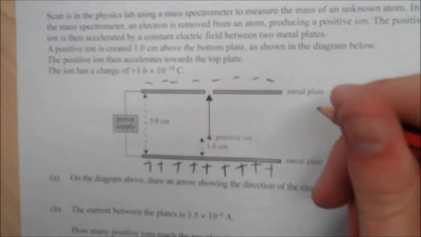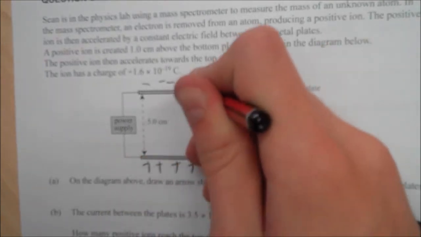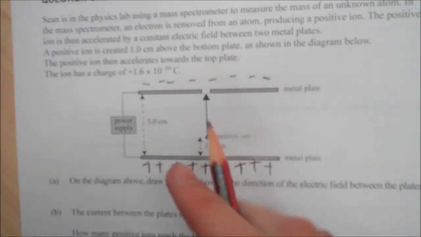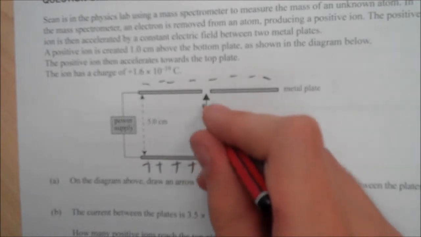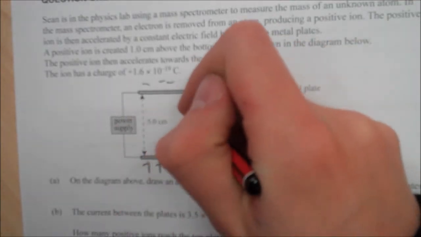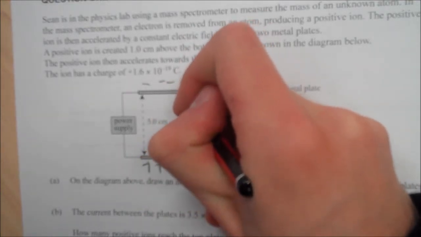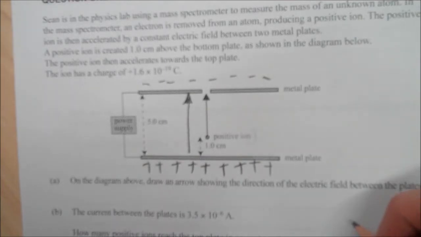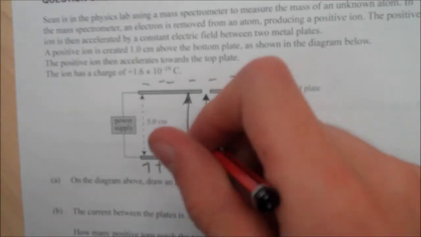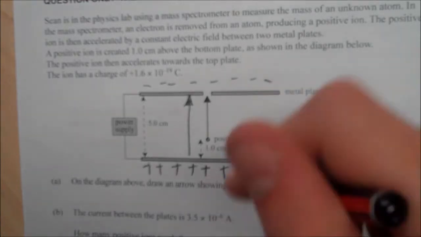And we need to draw an arrow showing the electric field, so the arrow is going to go from the positive plate to the negative plate. They already have an arrow here, so I guess you can either draw it off to the side or draw it like this. It's a bit strange because they already have the arrow there showing the acceleration of the ion, but that's exactly how the electric field works in this case.